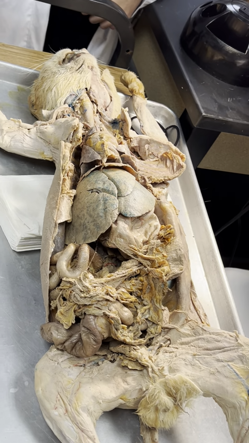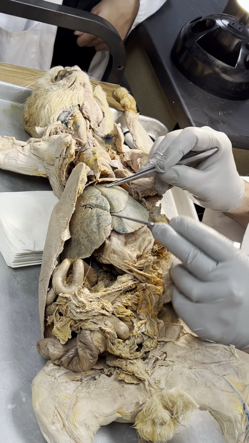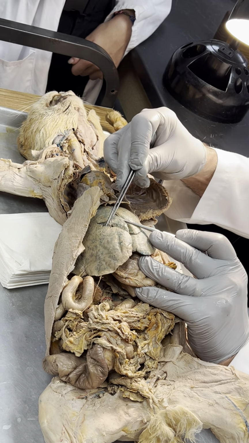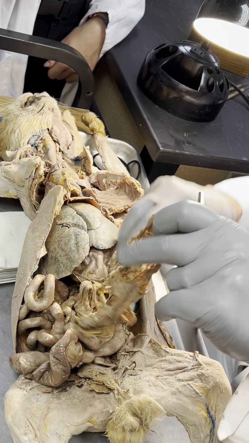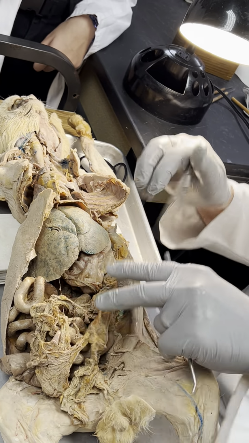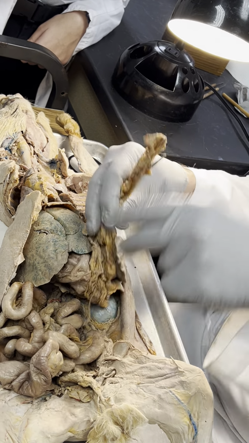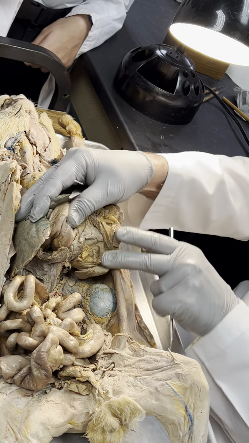Once more very quickly with the organs. Diaphragm, liver, gallbladder, stomach, greater omentum, the spleen.